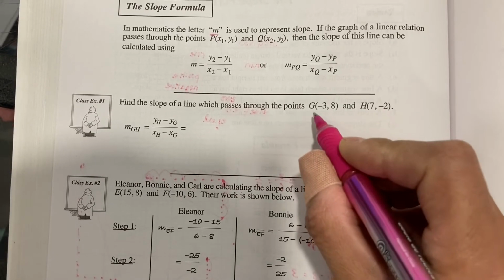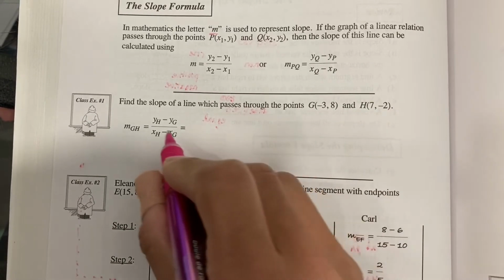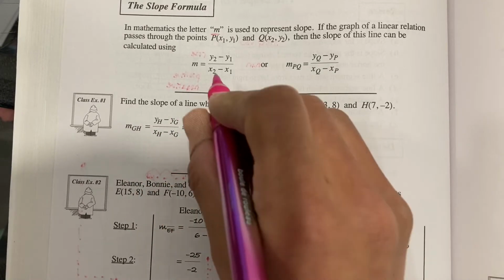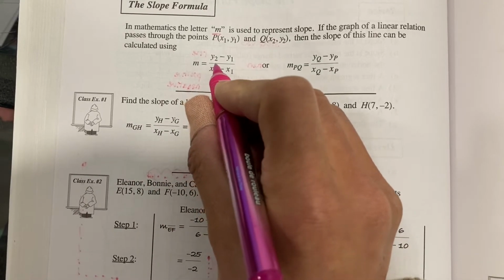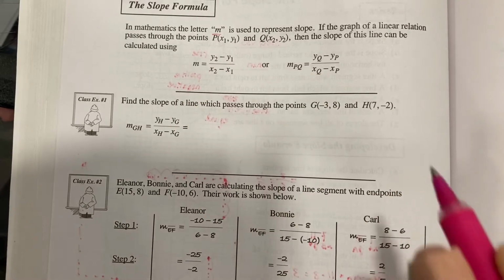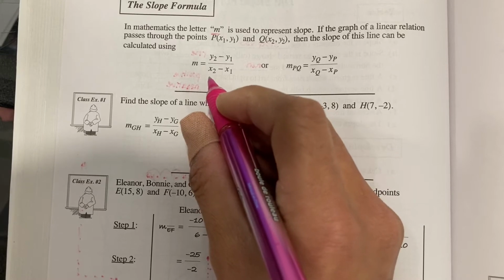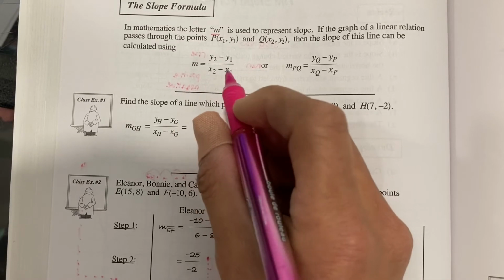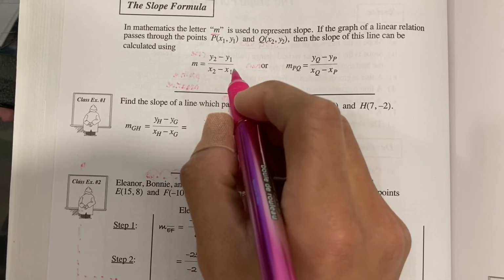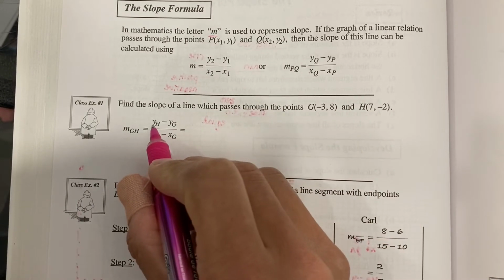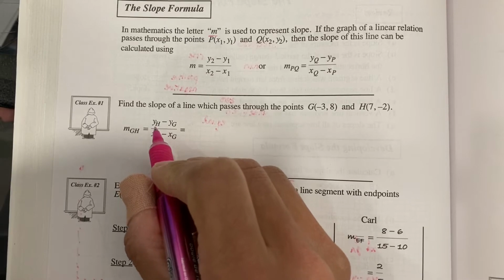First of all, we want to identify, well, actually, we don't really need to, but usually, if you're not given this formula right off the bat, then you'll want to identify which values you want to be 2 and 1. It doesn't really matter, but it does help. You do just need to make sure you're being consistent in the coordinates that you're plugging in for each of these points.